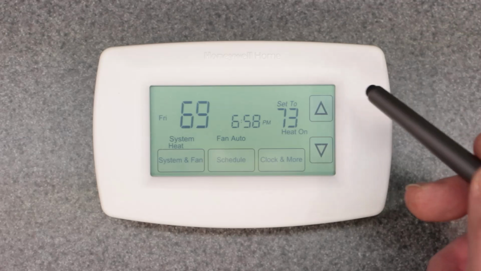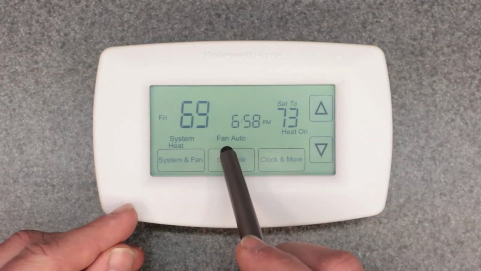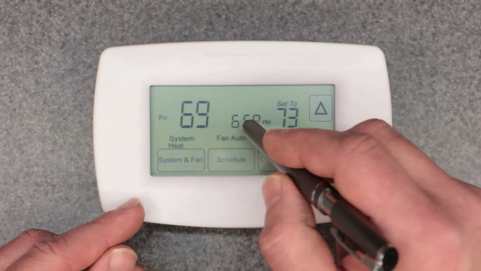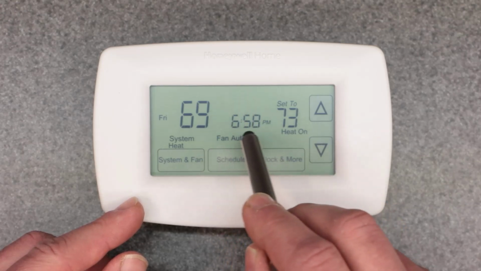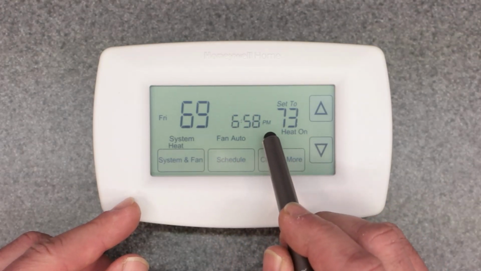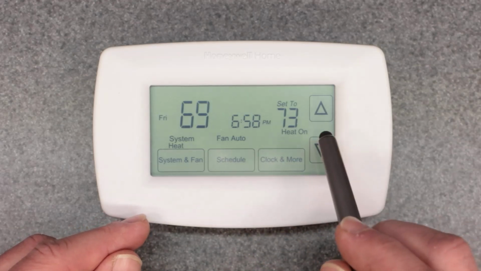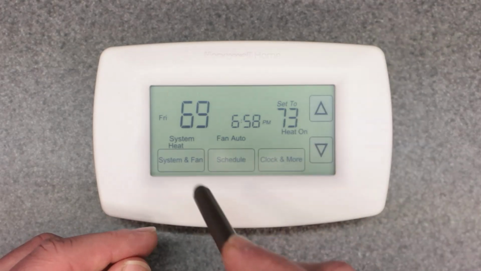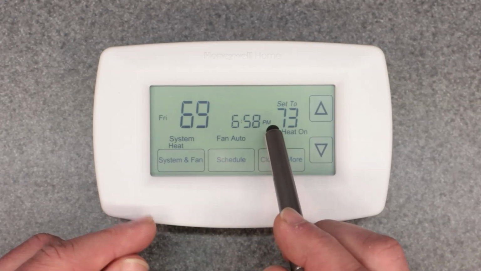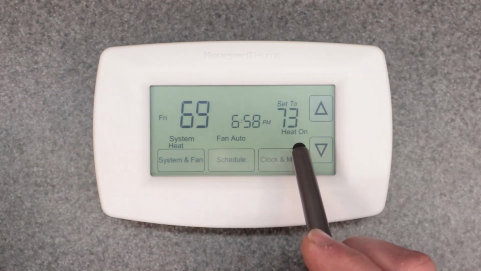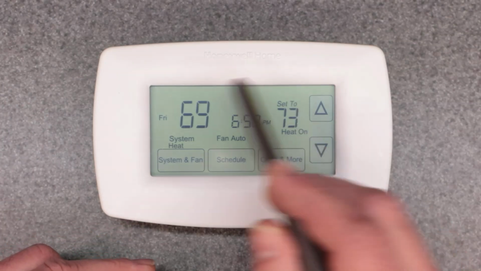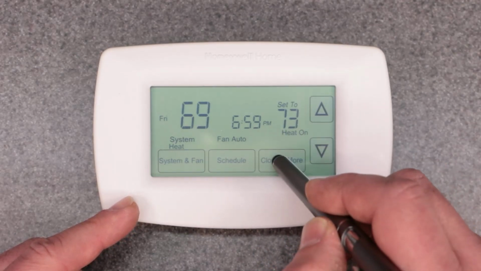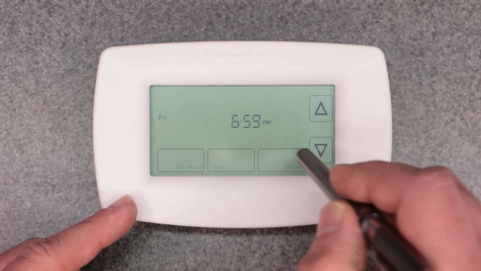Okay, so we're going to be setting the heat schedule, and we have our fan on auto. And then one more thing before you go ahead and set the schedule: make sure your time is correct. Our time and AM or PM is very important, okay? On this thermostat, it's easy to see, but on other thermostats, you will never realize that some people screw this up and have their schedule completely inverted because they get the AM and PM wrong, because the font is so small on some of the other older Honeywell thermostats. But this is the reason why I like this thermostat, because the font is so large and you can easily see it. So we want to set our clock, so we do clock and more on this button here.